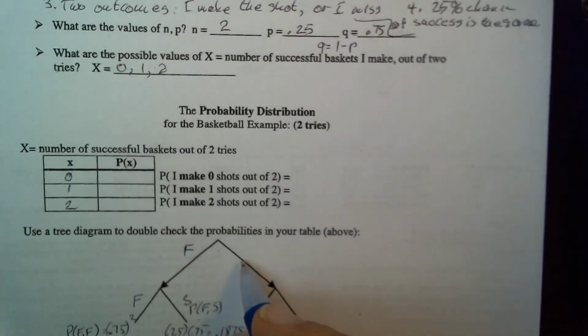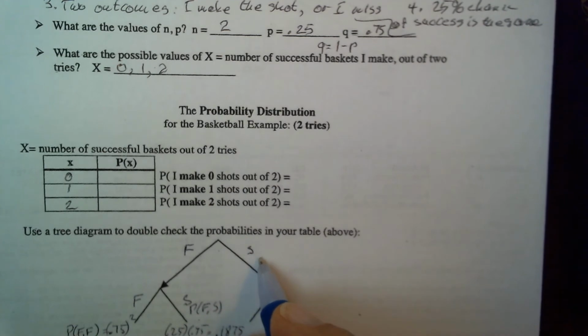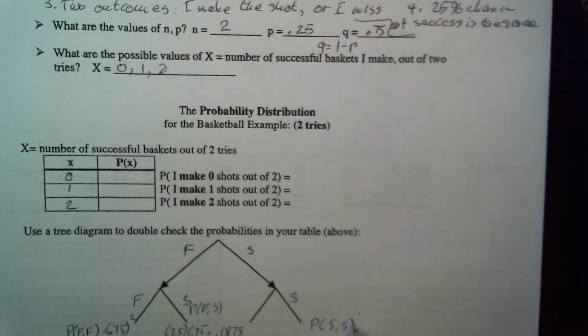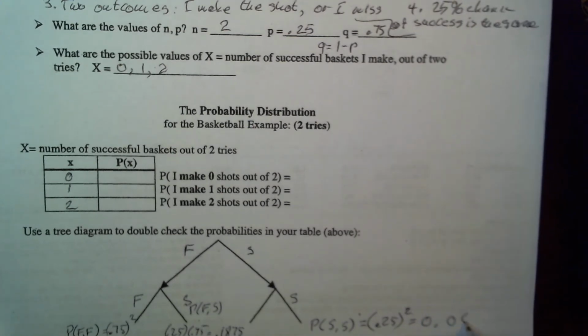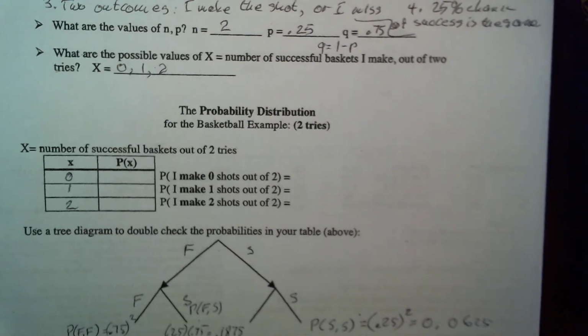Then on the other side, here we have success, and the probability of two consecutive successes is 0.25 to the second power, which is 0.0625. So that would be here.